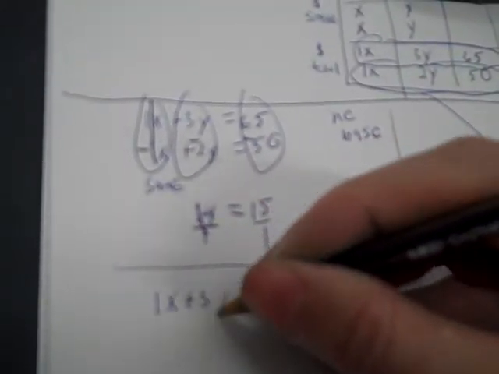Now look at where the y's were at. They were under the months, okay? So 15 goes here, and it's dollars, so $15. Now to get your other answer, you need to write down the first equation. 1x plus 3y equals 65. There's no thought to it, just write it down.